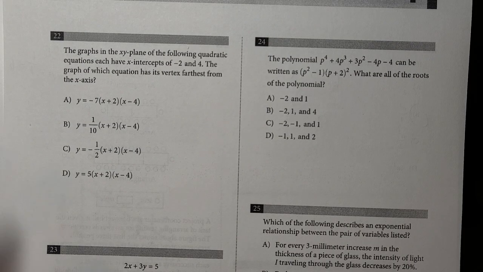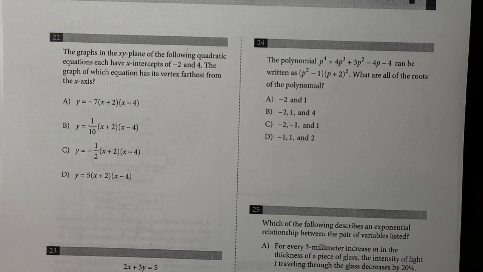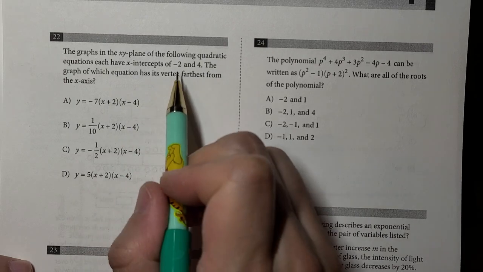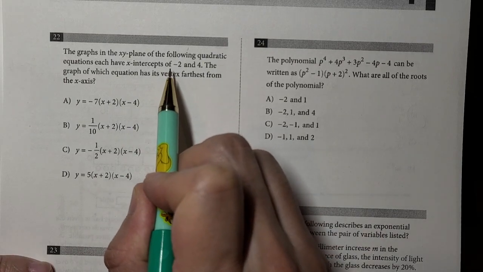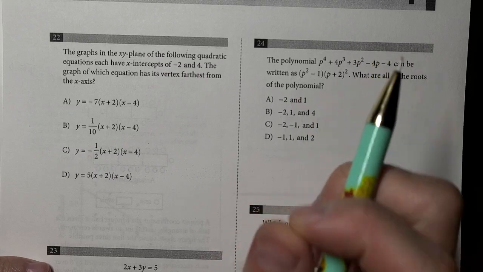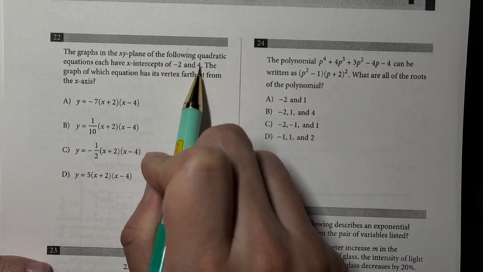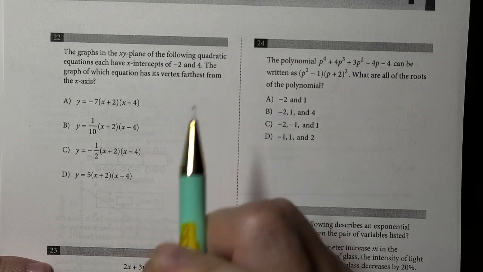The way to do this by hand is you don't want to change this all into standard form and then do negative b over 2a to find the x and then find the y afterward. You got to be a little smarter than that. This is a timed test. What's the x-coordinate of the vertex if we know that x-intercepts are -2 and 4?